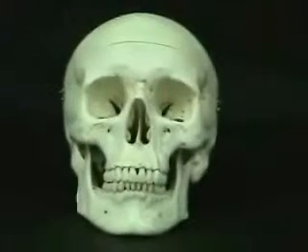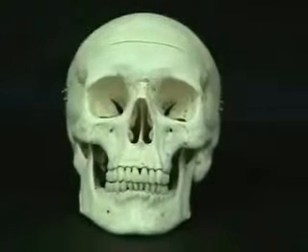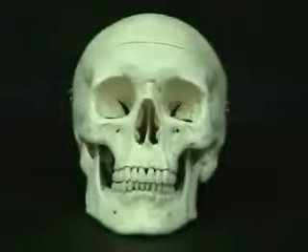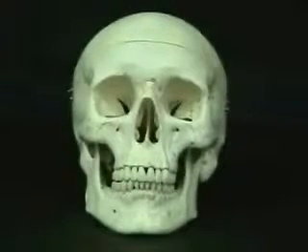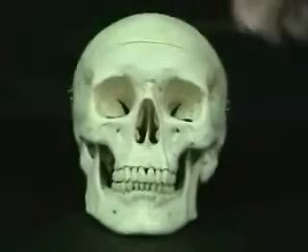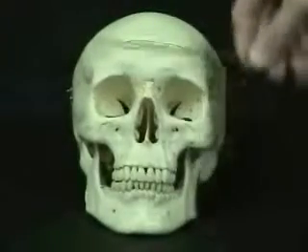So in this video I just want to run through the various bones of the skull, the sutures that we require you to know, and then we'll look at some of the other features, the foramen and some of the other things in the skull. So let's take a quick look at the skull overview. I'll do facial bones here in just a second.